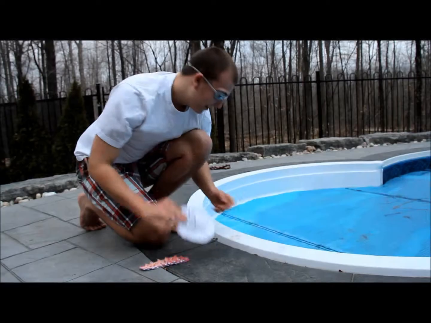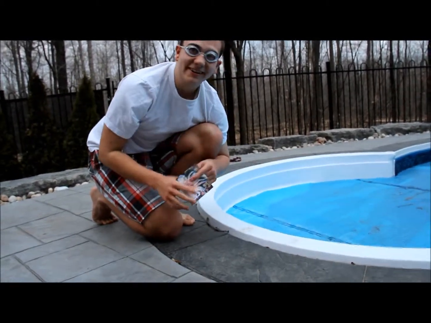A sand dollar and a sunflower star. Our sea star. Sea star. Why can't I say it?